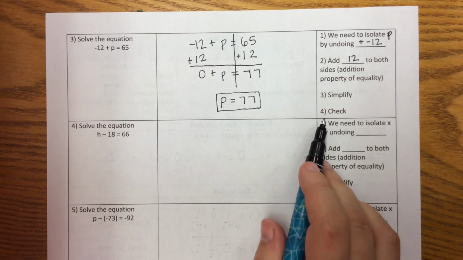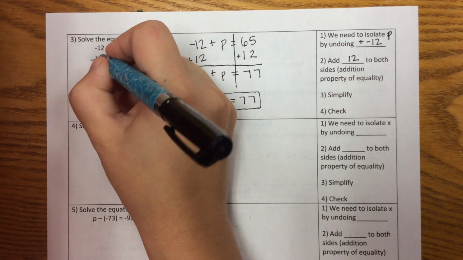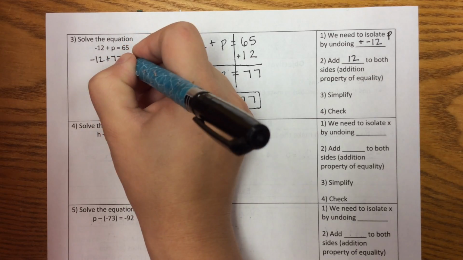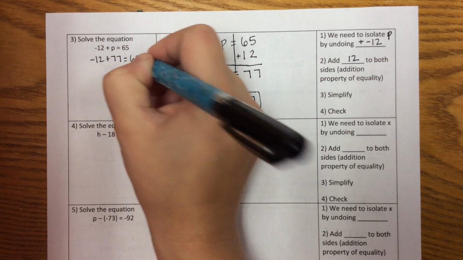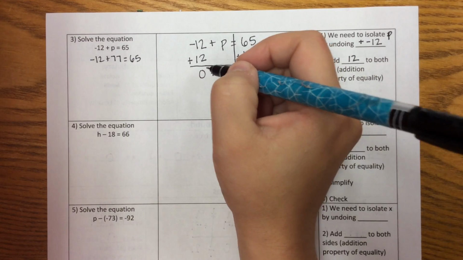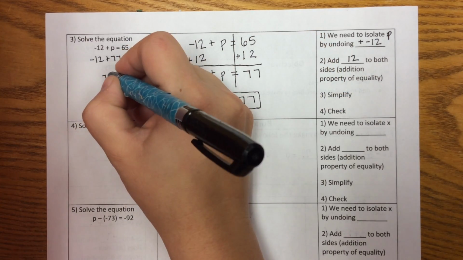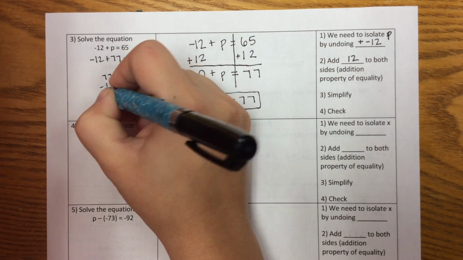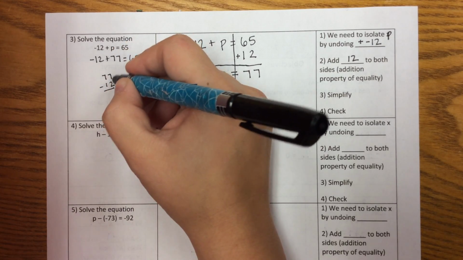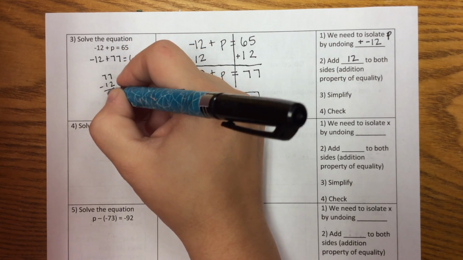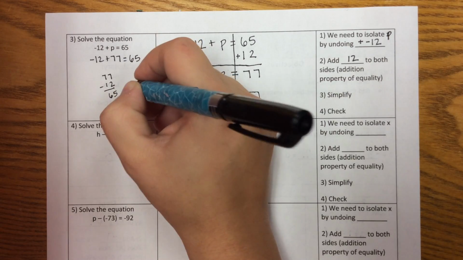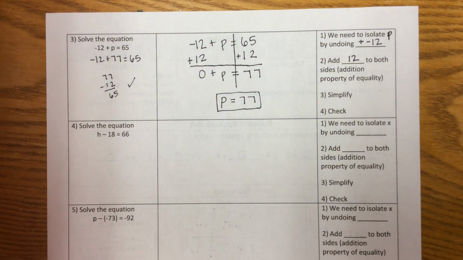Last step is to check. So if I plug it in over here, negative 12 plus 77, does that equal 65? Okay, so I can double check that by doing 77 minus 12, because one's positive and one's negative. 7 minus 2 is 5, 7 minus 1 is 6. And there's more positives, so I did get 65.